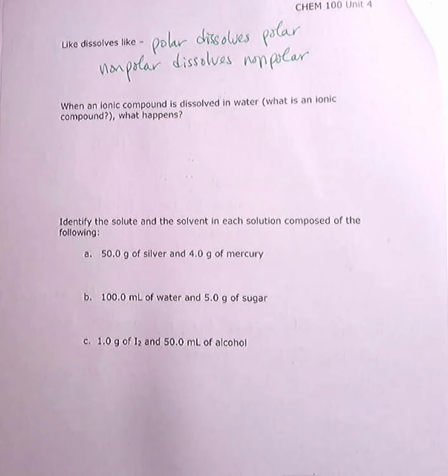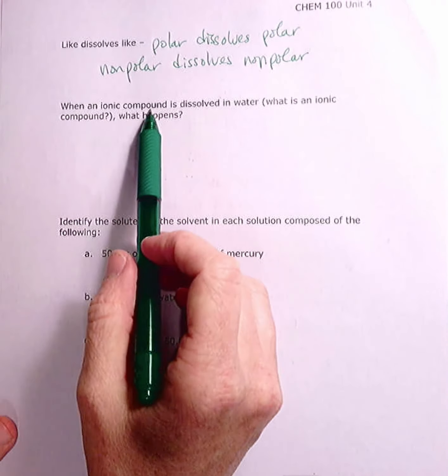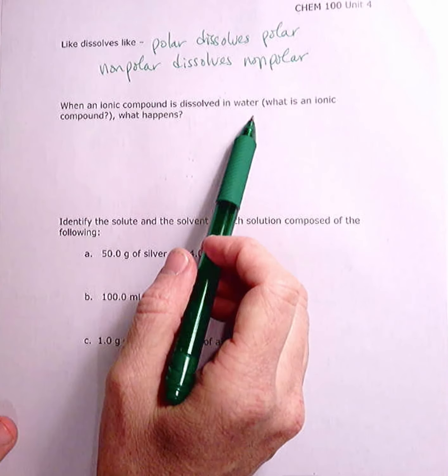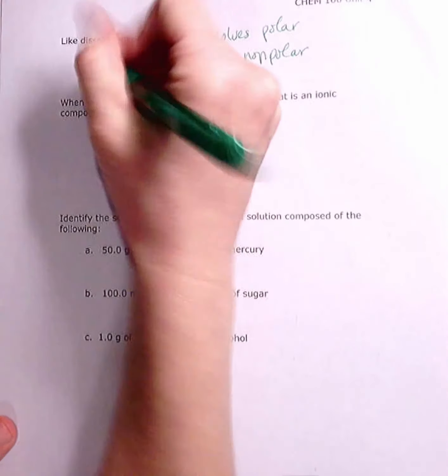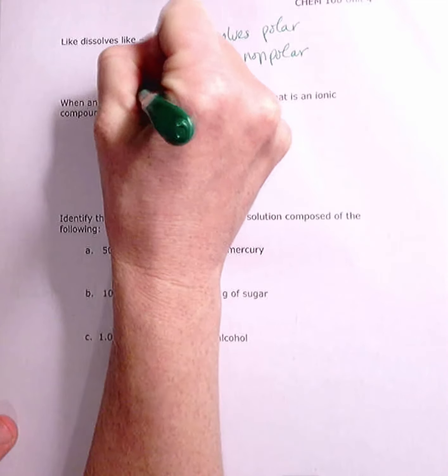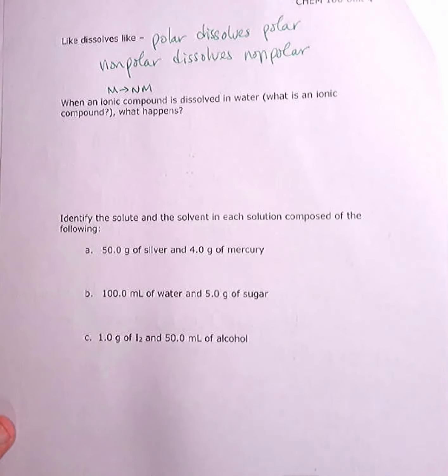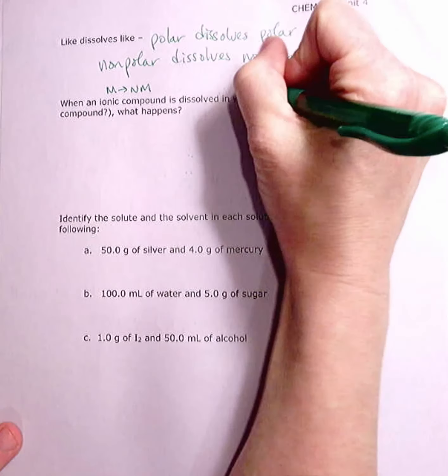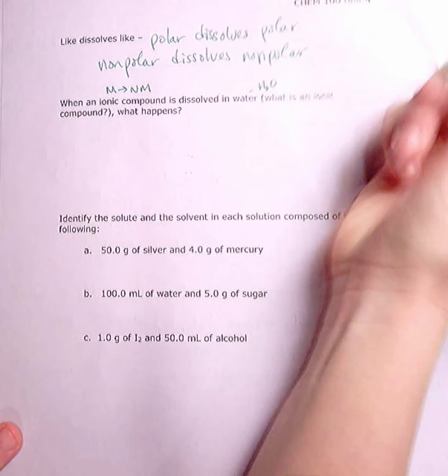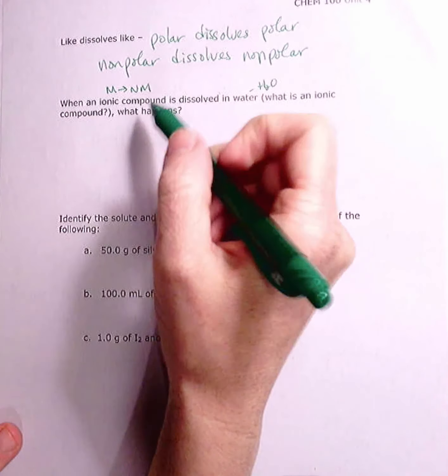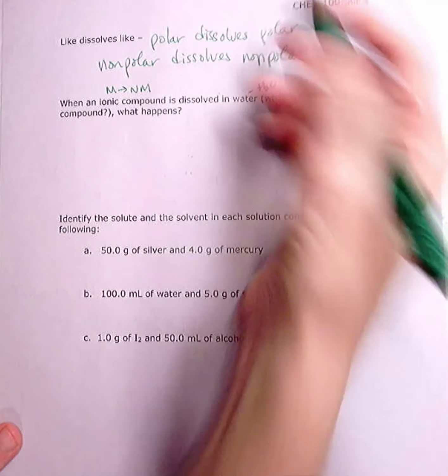So let's look at what happens when we have an ionic compound that dissolves in water. Remember, an ionic compound is a metal to a nonmetal or any polyatomic ion. And water, of course, is H2O. All right, so we have, let's say, NaCl.